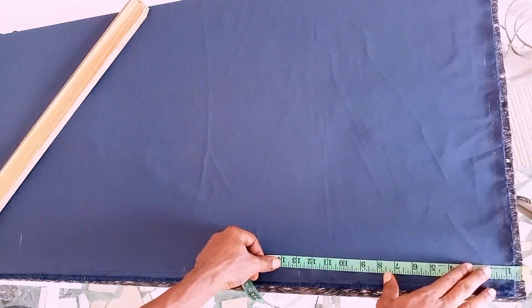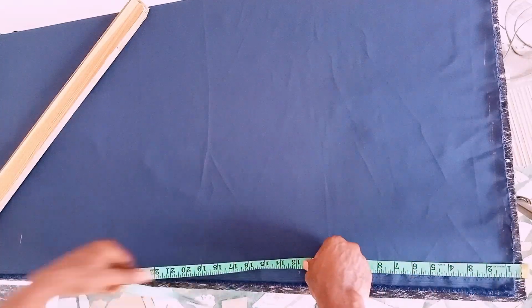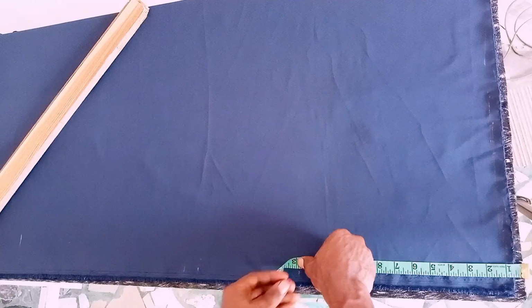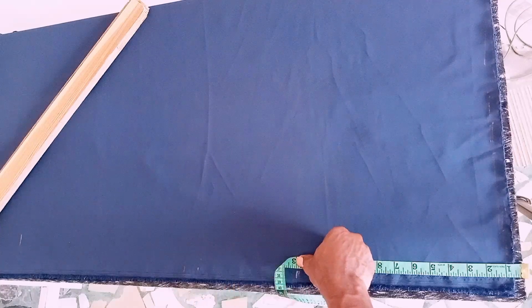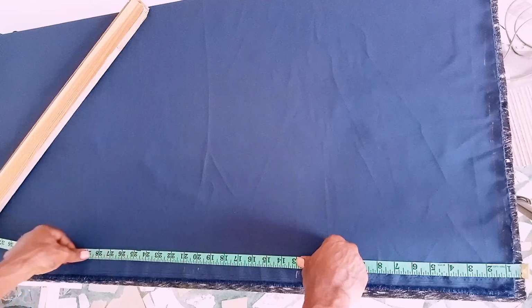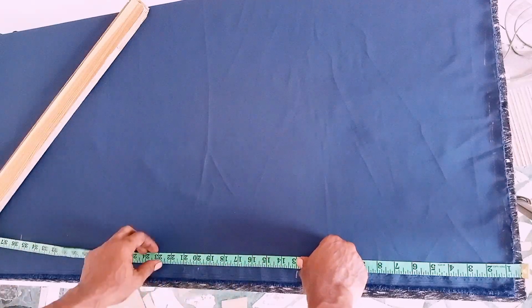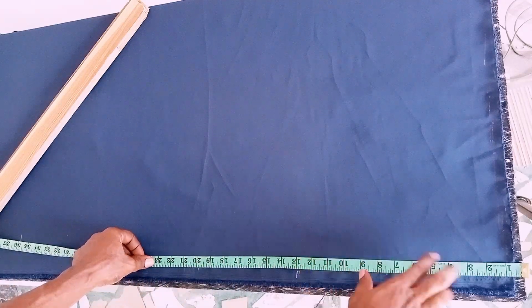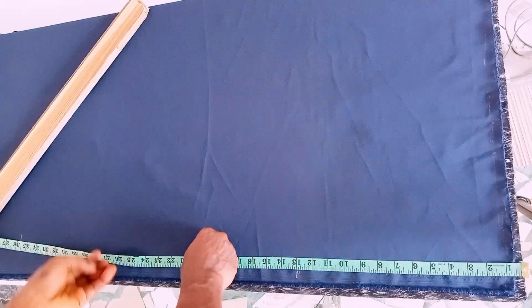and you mark your crotch. How do you determine your crotch? Your crotch is determined by dividing your waist by 4. Then you add 2 inches. You add 2 inches. That will be free, and your customer won't complain.